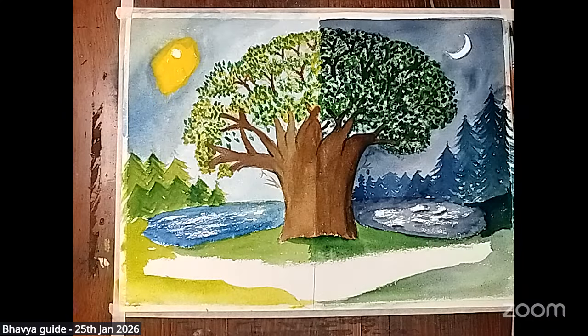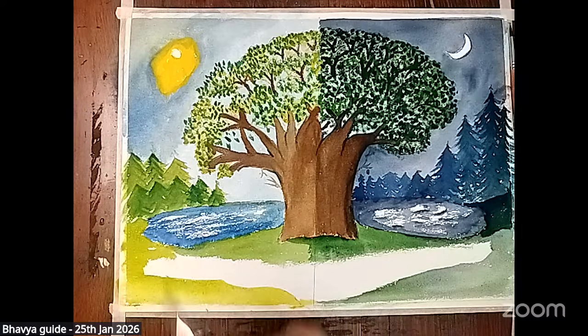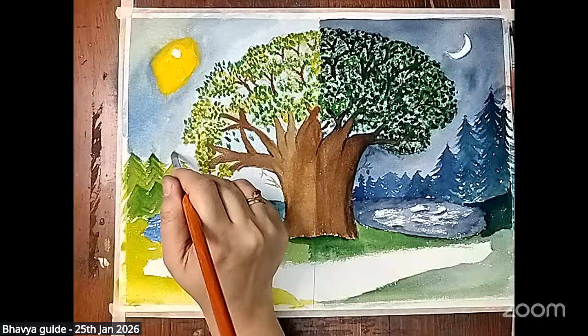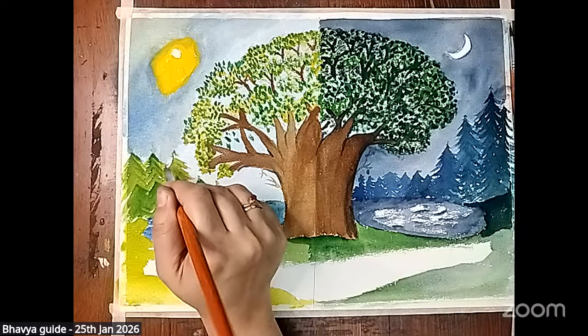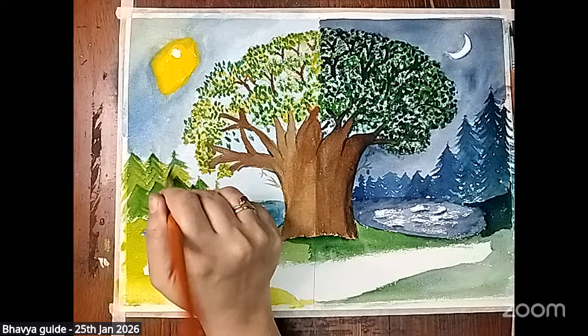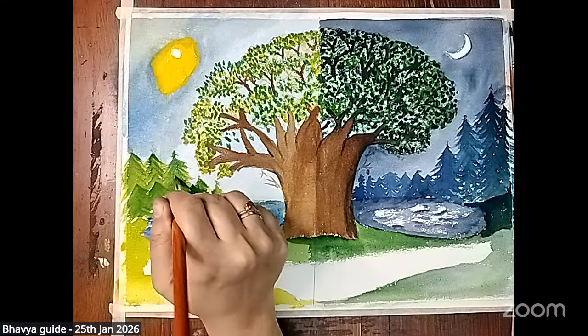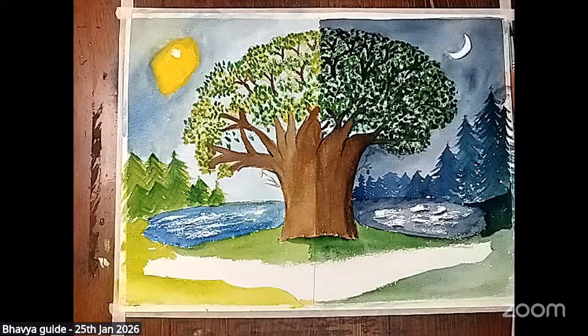Now I'll just wait for drying. So when it gets dry, we'll make that one. Now here I'll add a little more color of green. And then I'll take a little gray color.